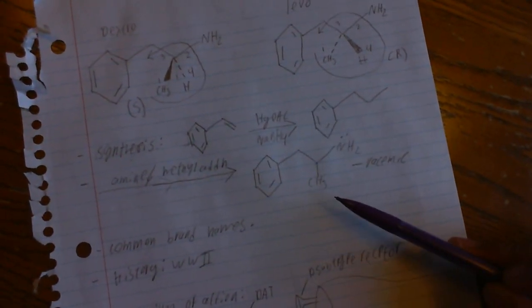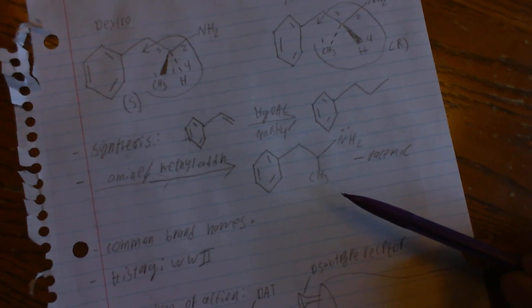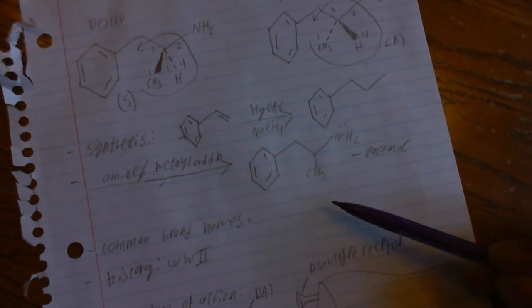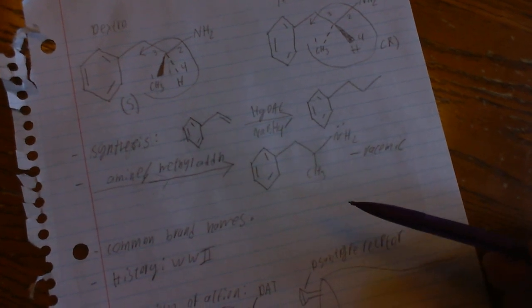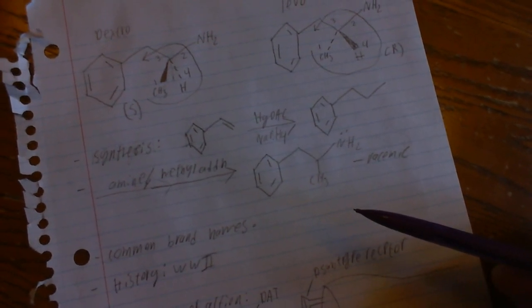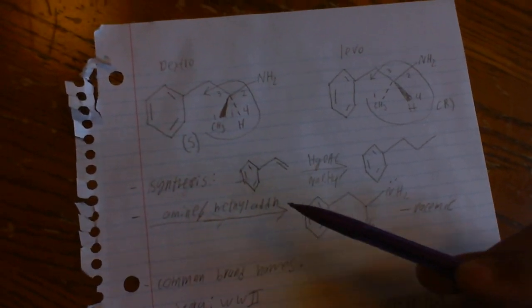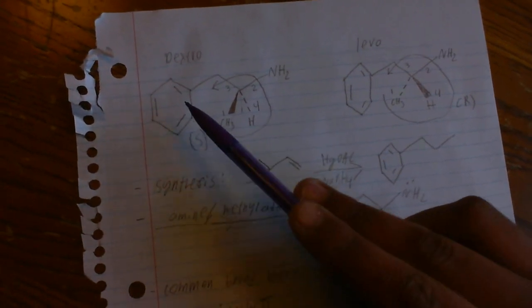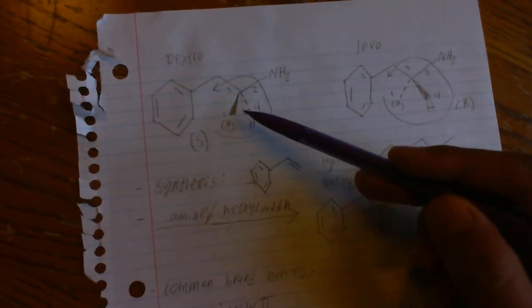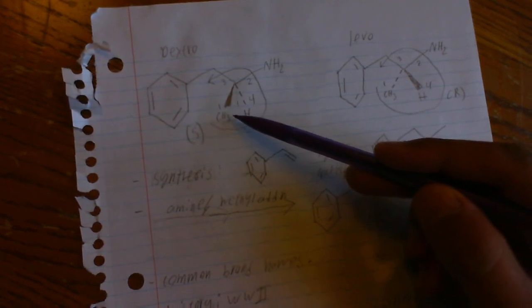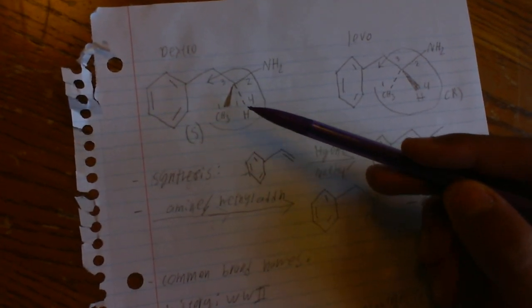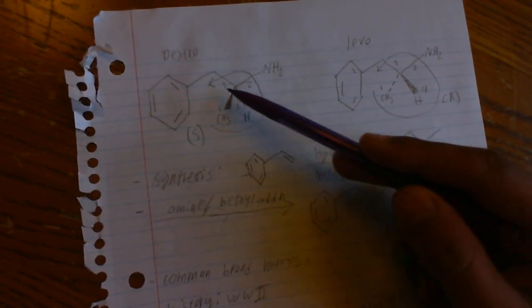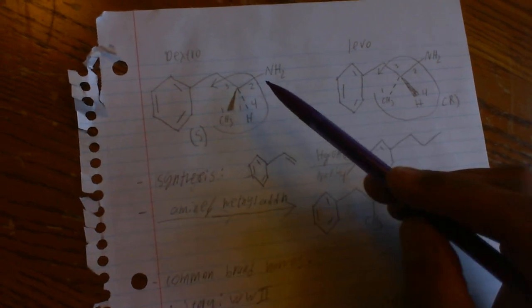So here's amphetamine. If you research amphetamine's chemical structure, you're going to find this. However, it doesn't go into full detail. If you've ever taken organic chemistry, you'll be acquainted with line and wedge drawings. This is the dextro isomer of amphetamine, where you have the methyl group coming out towards you and the hydrogen going away from you on the carbon side chain.